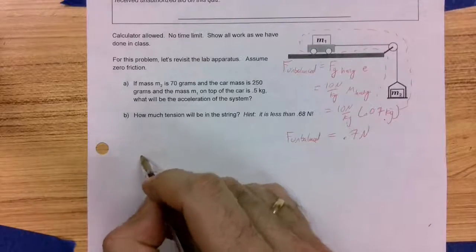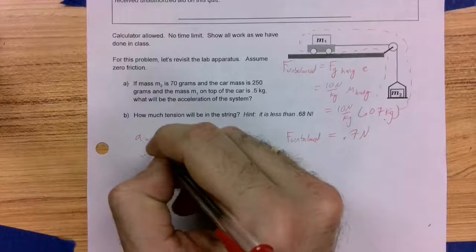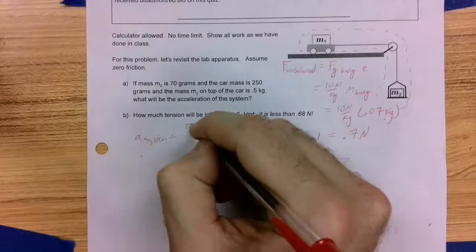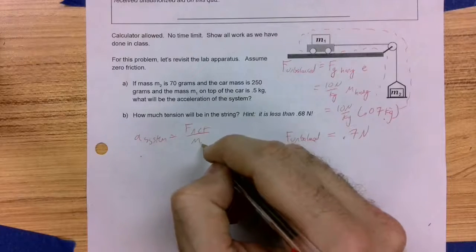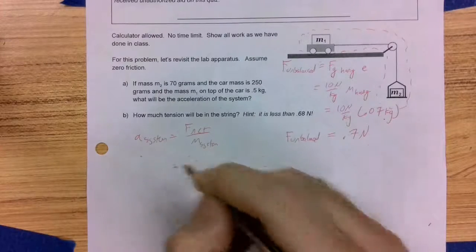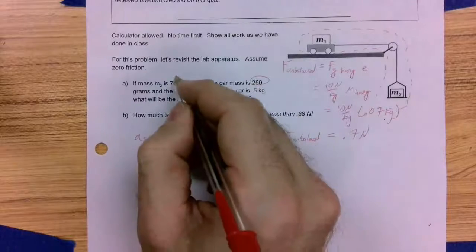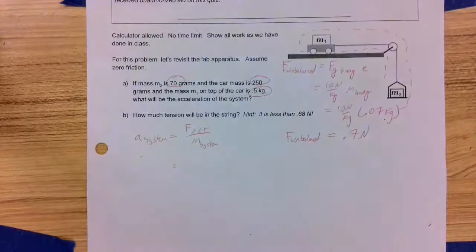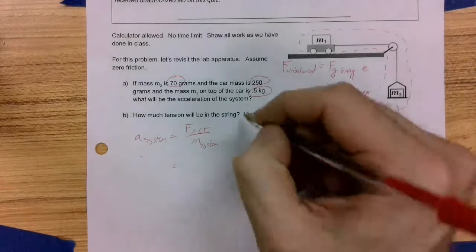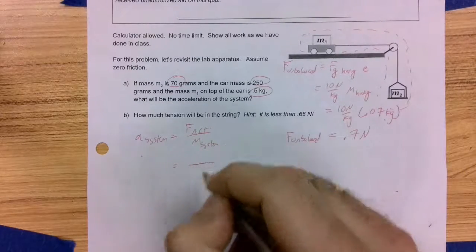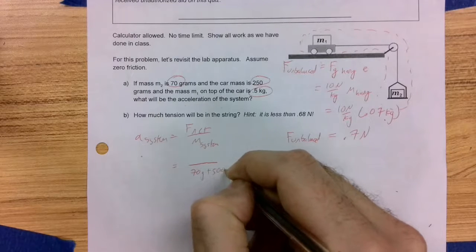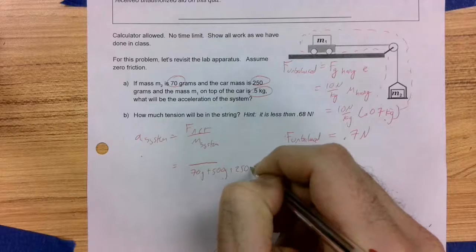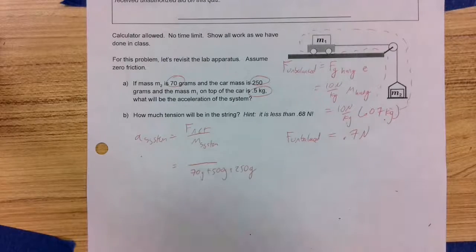Okay, the acceleration of the whole system is going to be the net force over the mass of the whole system. The mass of the whole system is going to be 250 grams, 70 grams, and 500 grams. I'll do it in grams first, just because that seems easy. And the unbalanced force is 0.7 newtons.